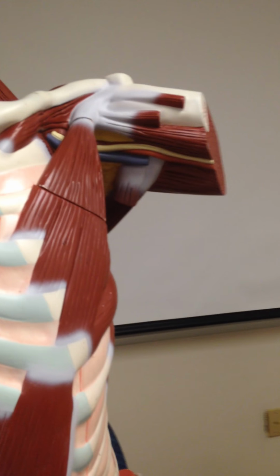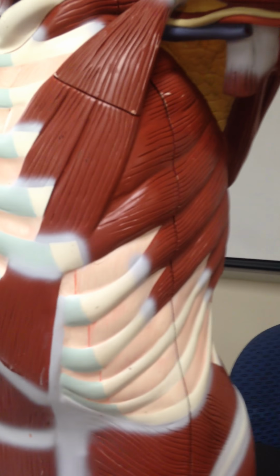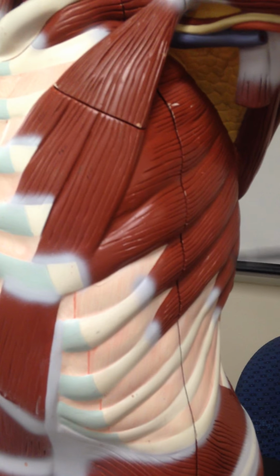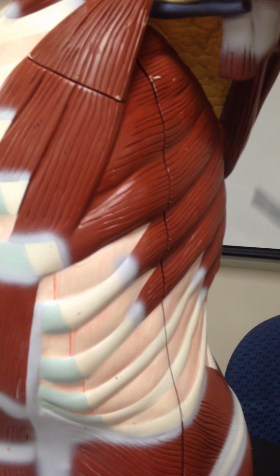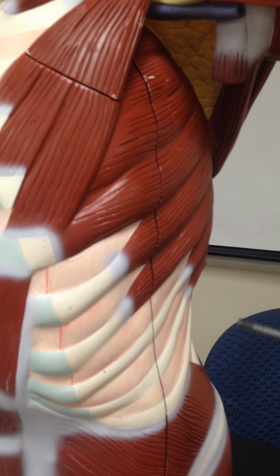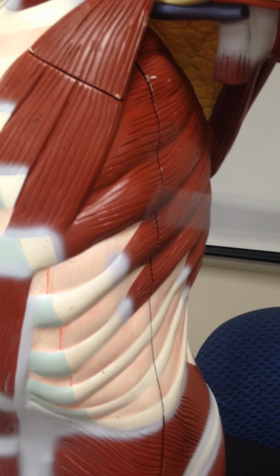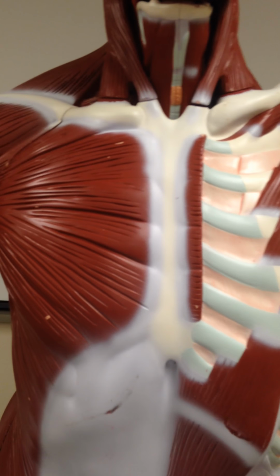Another muscle that's going to abduct the scapula is our serratus anterior. So the serratus anterior is this muscle that has a serrated appearance, and it's running down the side of the ribs. So this is your serratus anterior, and that's also going to abduct the scapula. So that's it for all of the torso. Now we're going to go to the muscles of the arm.